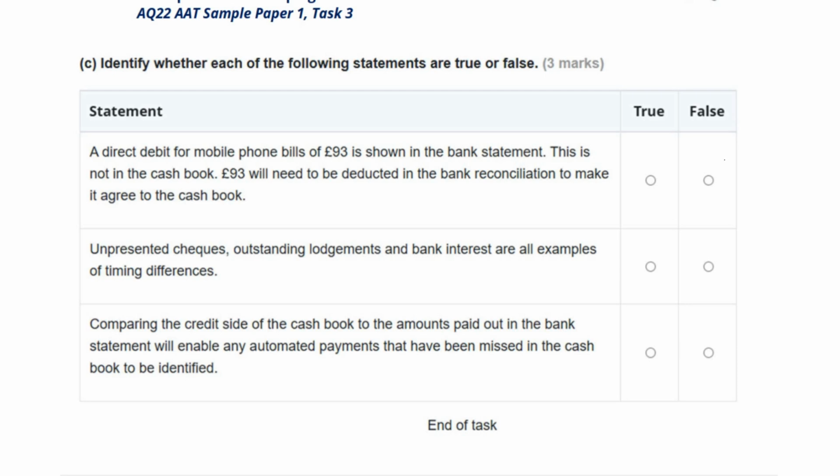So this is false, because actually what we would be doing is making an adjustment to the cash book to show that. The direct debit has come out, which means it hasn't been recorded in the cash book. It's an automated payment, a regular payment that's been set up. It's come out of the bank statement, so therefore we will adjust in the cash book. We wouldn't deduct it from the bank reconciliation.